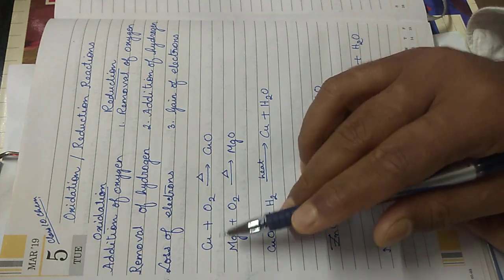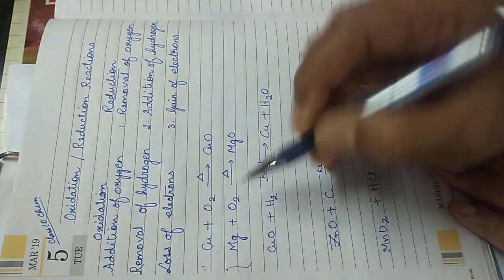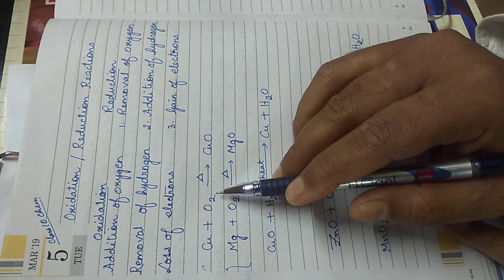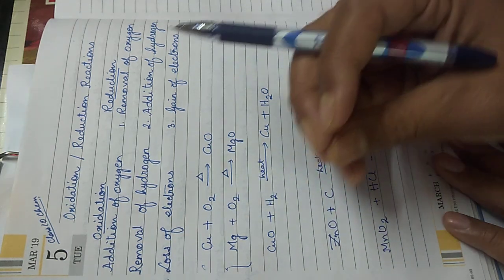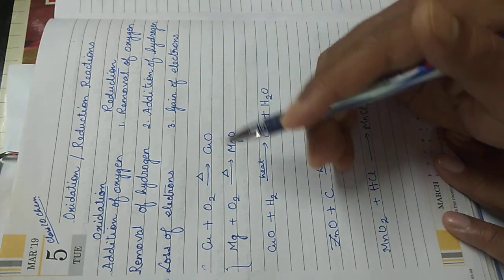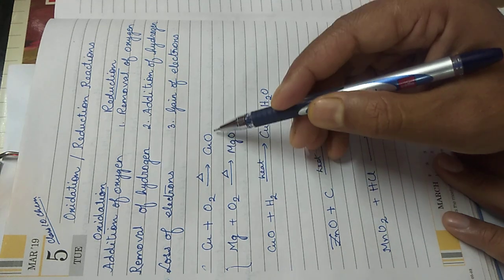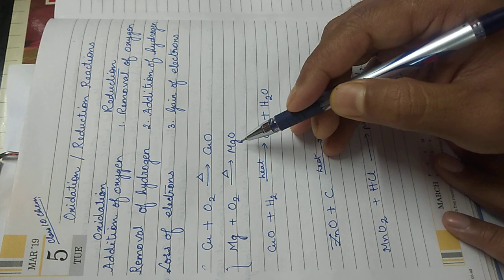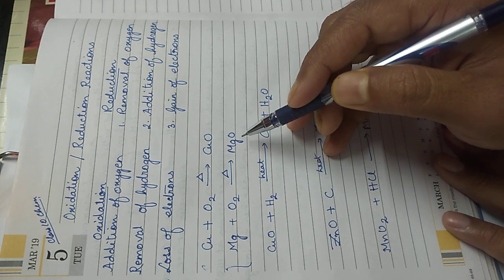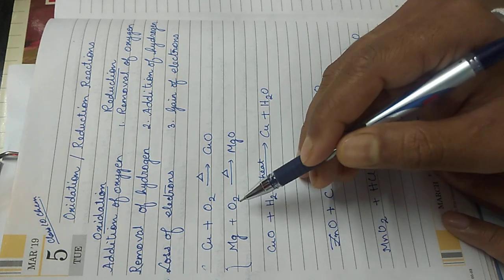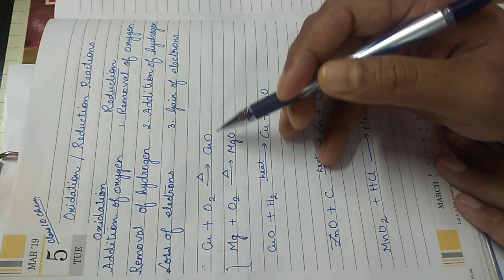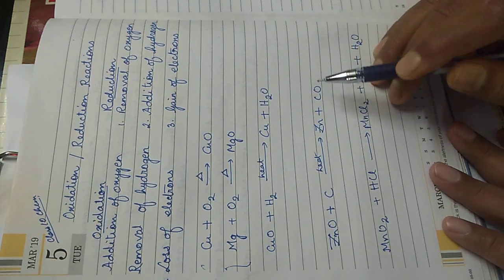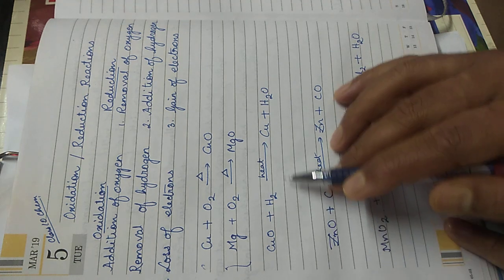Now these are some very simple examples of oxidation reactions, like copper reacting with oxygen. You take some copper filings and keep on heating it, soon it will become blackish due to formation of copper oxide. Burning of magnesium ribbon, a white ash-like substance will be formed, magnesium oxide. So in both reactions there is addition of oxygen, so we can directly say it is an oxidation reaction. However, let us have a look at this reaction.